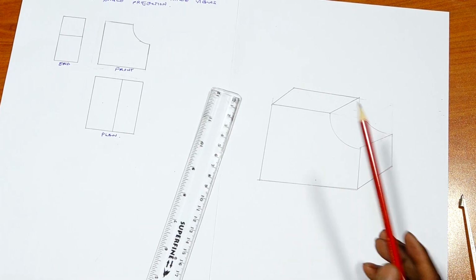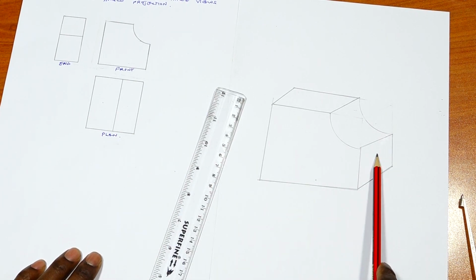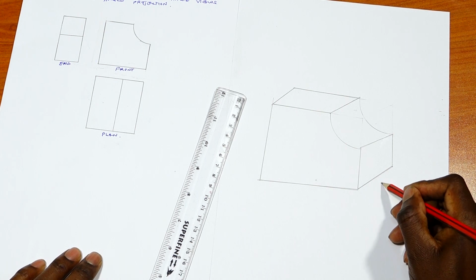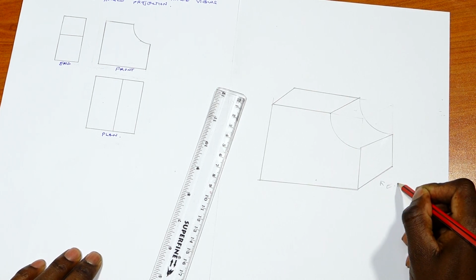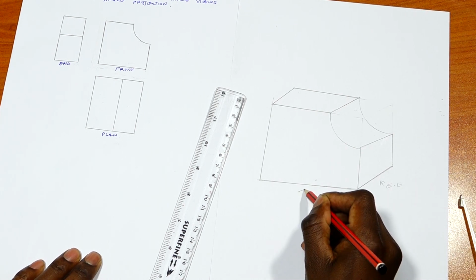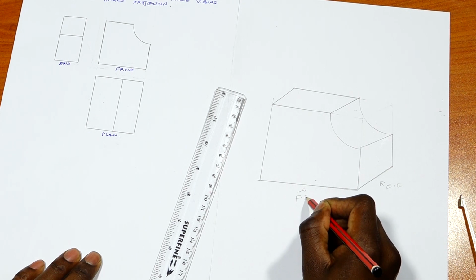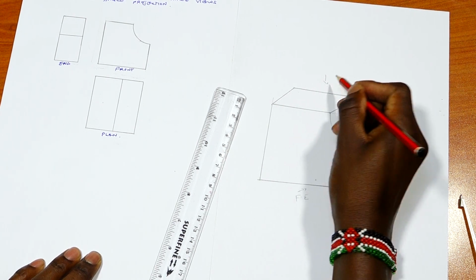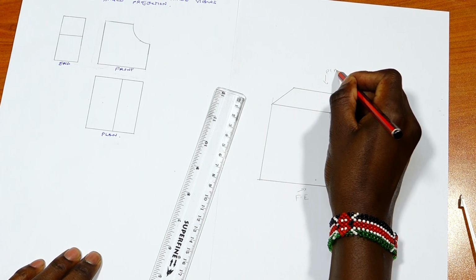Looking at that, now we have the end elevation. This is the end elevation. This is the front elevation. And then we have the plan viewed from the top.